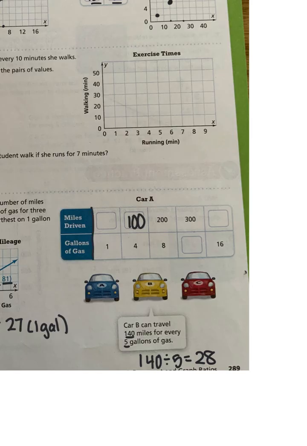So now if we work backwards, we can just use these. We can do blank over 1 equals 100 over 4. So we know that 1 times 4 is 4. So up top, it must be 100 divided by 4, and that gives us 25. So we know 25 miles are driven for every 1 gallon of gas on car A.